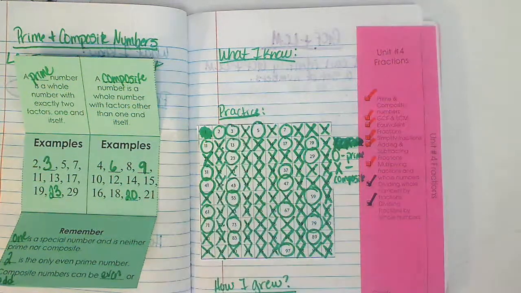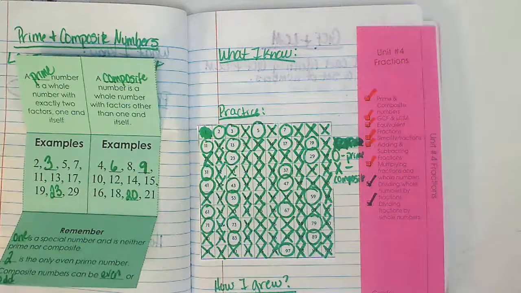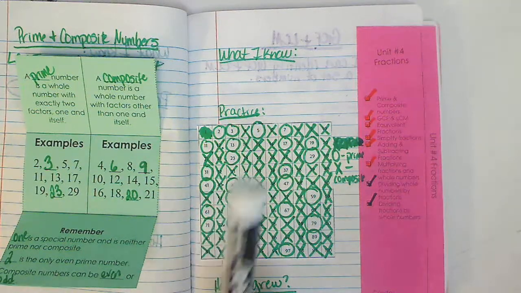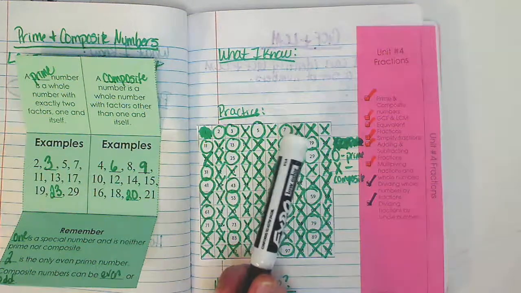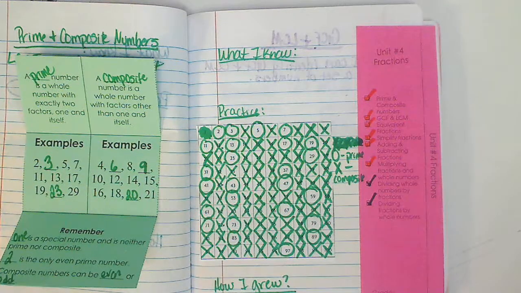Then we circle the 3 because it's the next prime number, and we mark out all the multiples of 3. Then we circle 5 because it's the next prime number, and we mark out all the multiples of 5. We circle 7, and then we mark out all the multiples of 7. And by the time we finish with 7, all of the numbers have been factored out. So any number that's left is a prime number from 1 to 100.